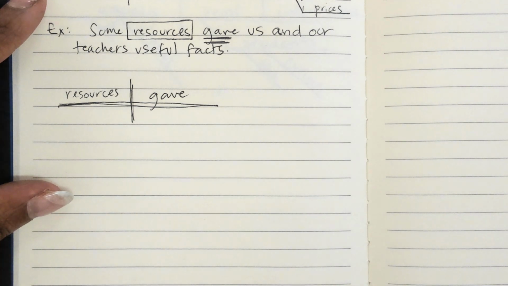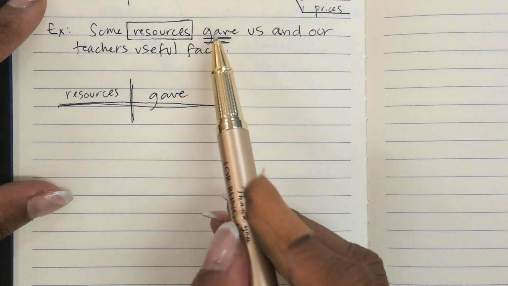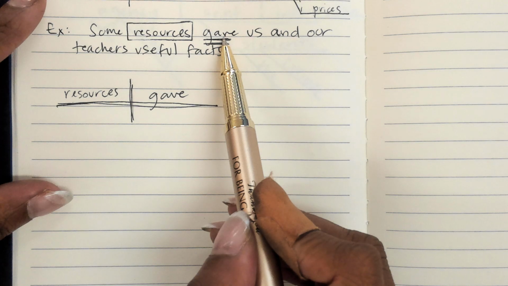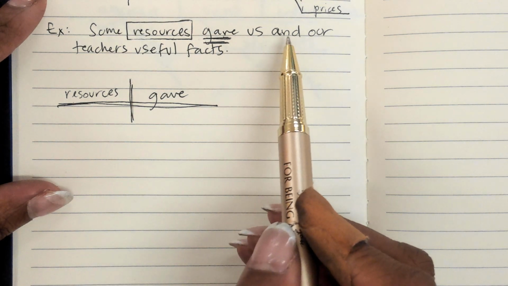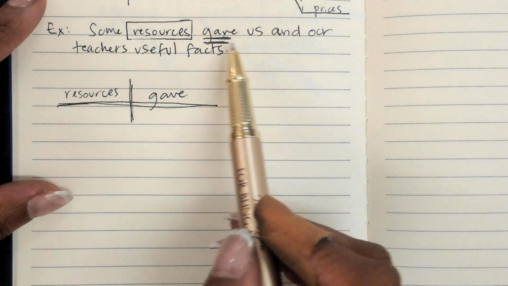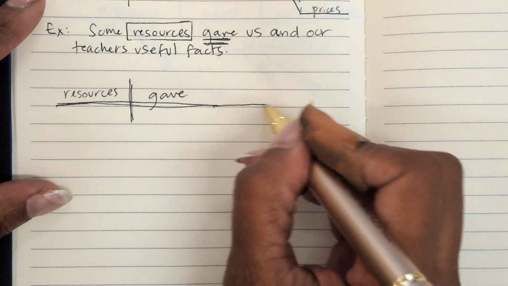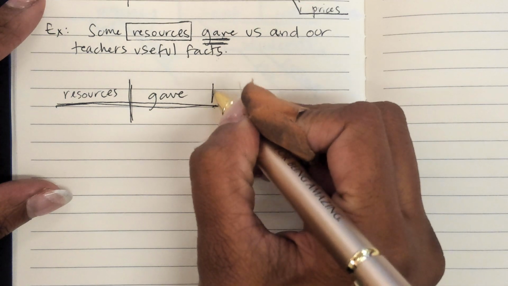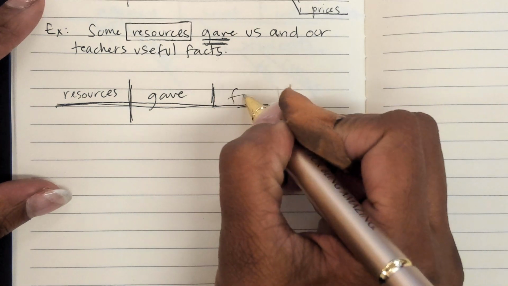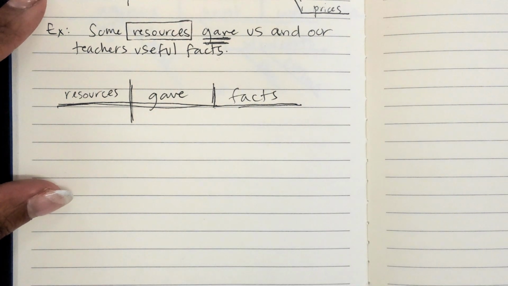Now let's see if we can find the direct object. What is receiving the action of gave? What did the resources give? Good. The resources gave facts. Okay, now the question is, to whom or to what did the resources give facts?